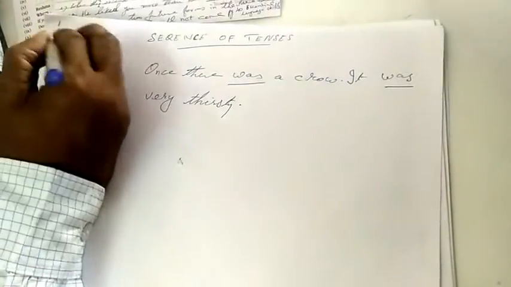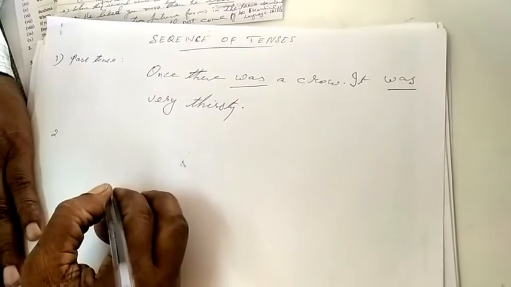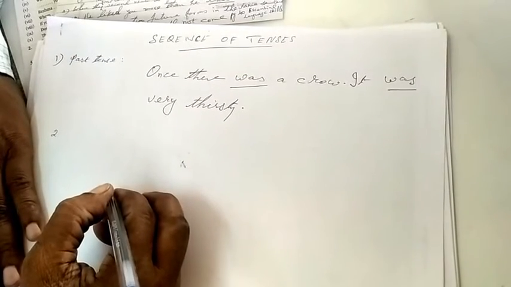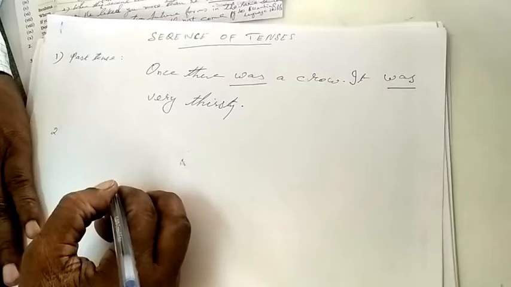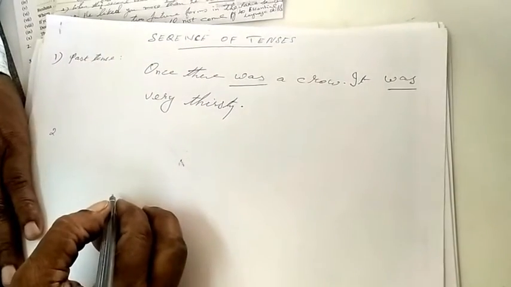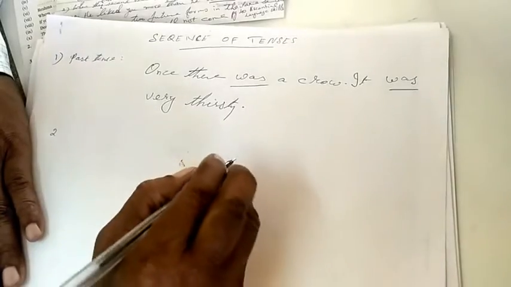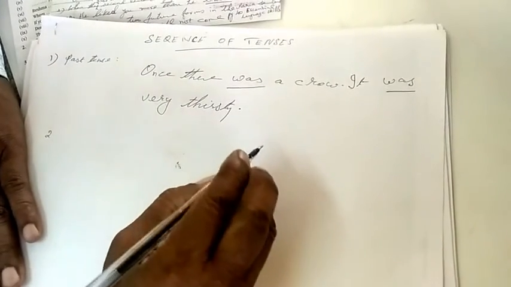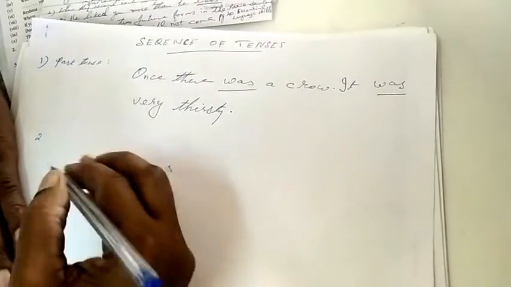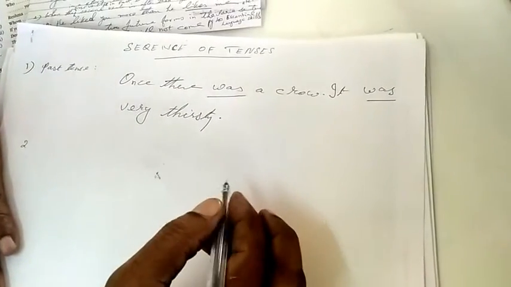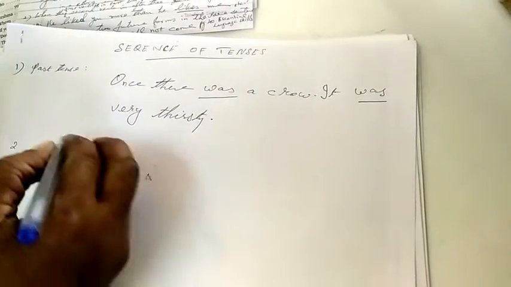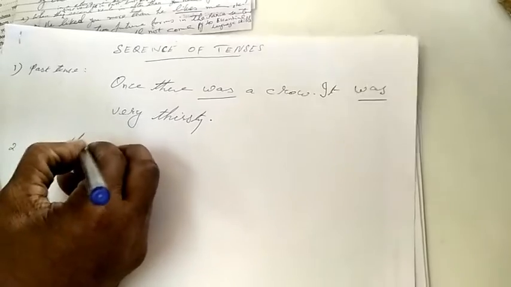The second rule to remember is also sentence starting with the past tense. The sentence starts with the past tense, but the subsequent verb is joined with the help of the conjunction than.